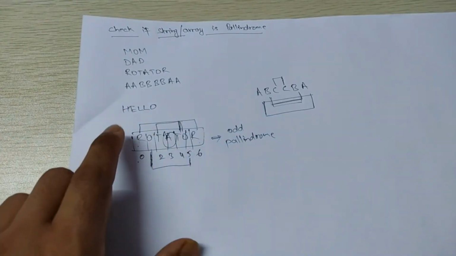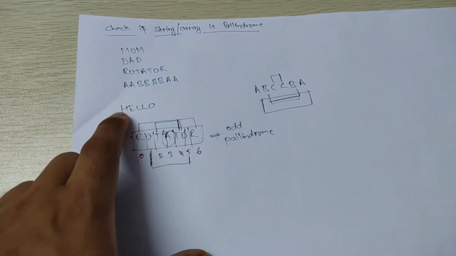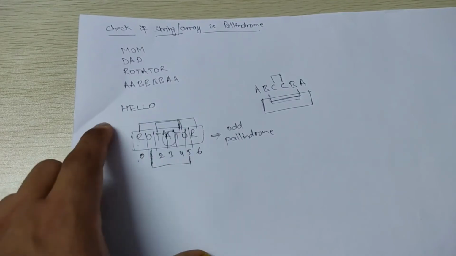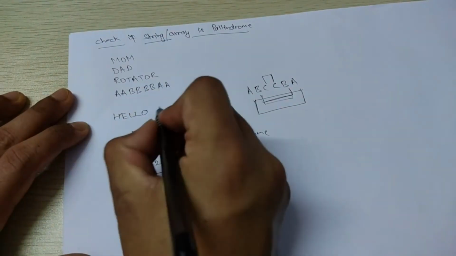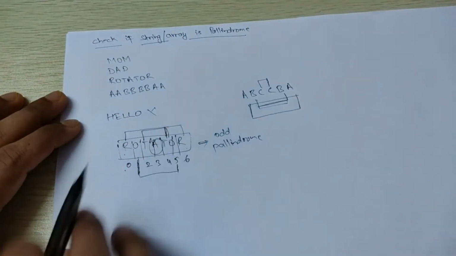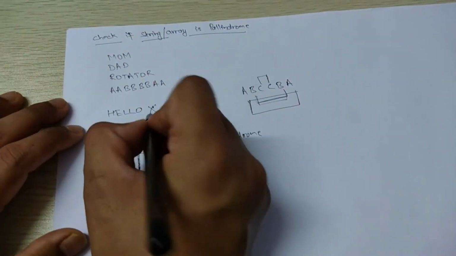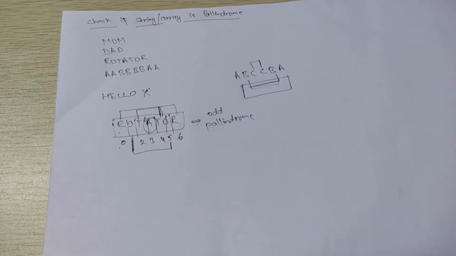So it is also an example of a palindrome. This one is not an example of a palindrome, because if you read it from this side it's hello, but if you read it from this side it is not hello. All others are examples of palindromes. Okay, now let's move to the problem.